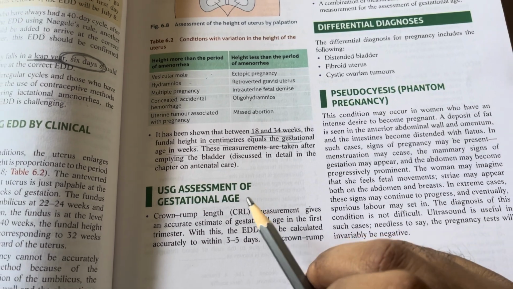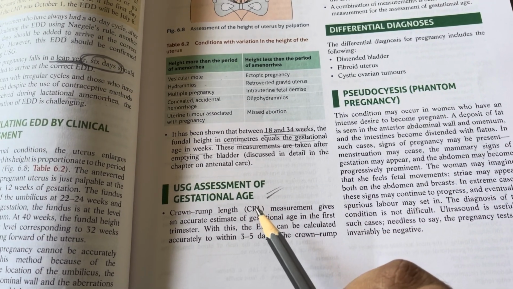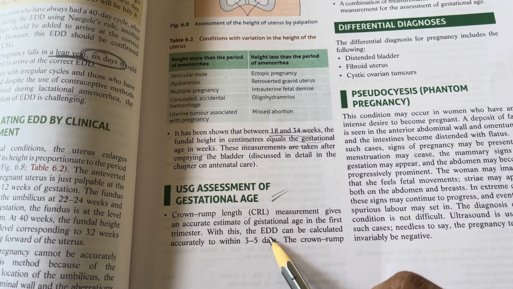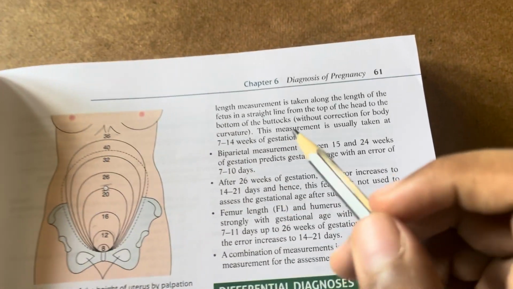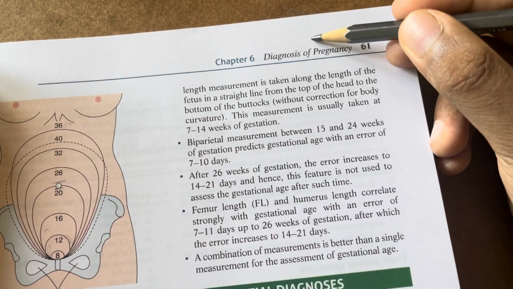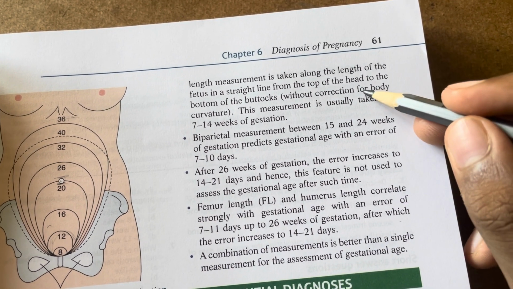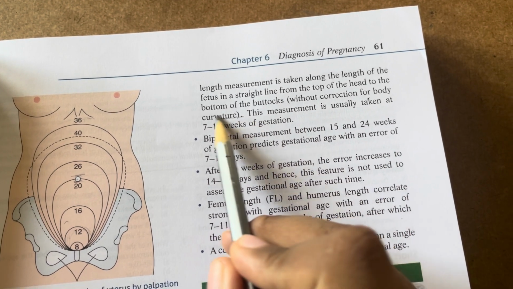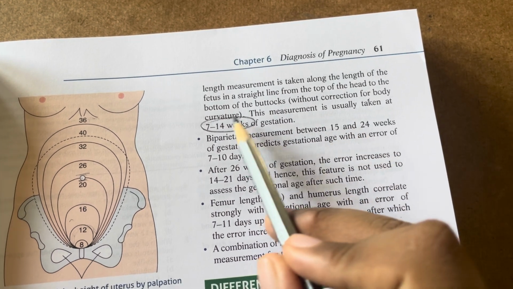Then you can also do ultrasound examination of the gestational age. With crown rump length, CRL measurement, you can calculate it with accuracy up to 3 to 5 days. Crown rump length measurement is taken along the length of the fetus in a straight line from the top of the head to the bottom of the buttocks without any correction for body curvature. This measurement is usually taken at 7 to 14 weeks.